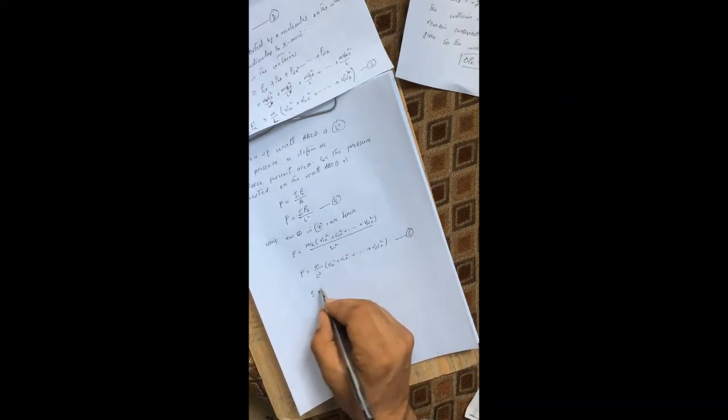So this is the value of the pressure, but we have to calculate the mass, which is unknown here. For that we use the concept of density. We know that density rho is equal to total mass divided by total volume. We have n molecules and each molecule has a mass m, so the total mass will be nm.